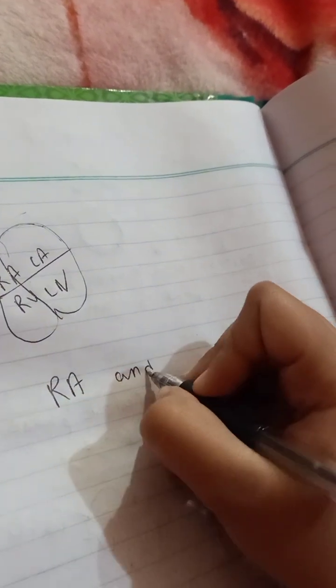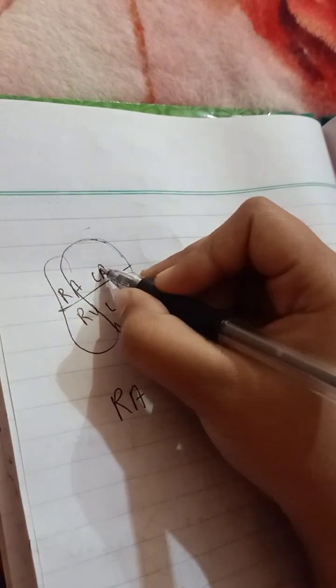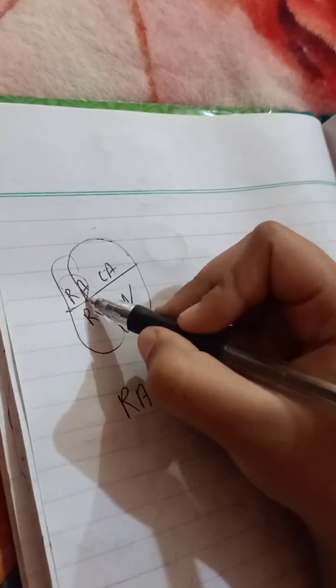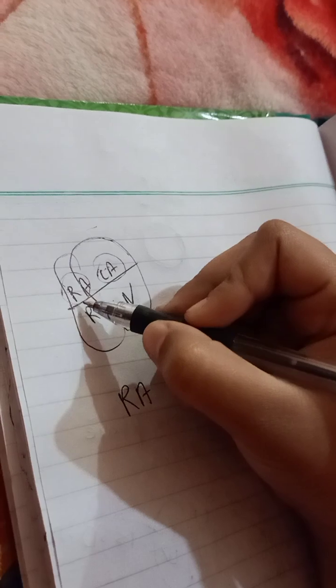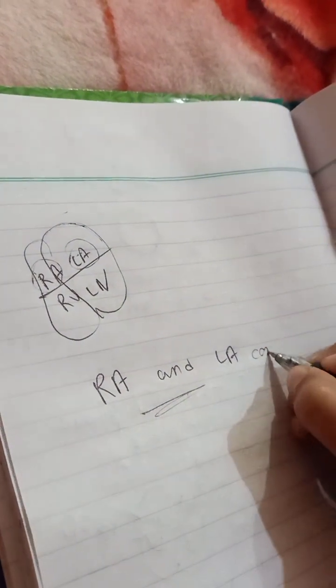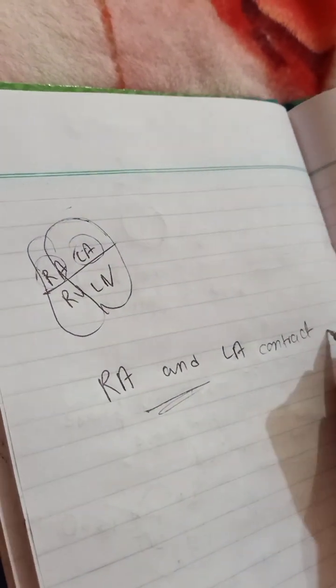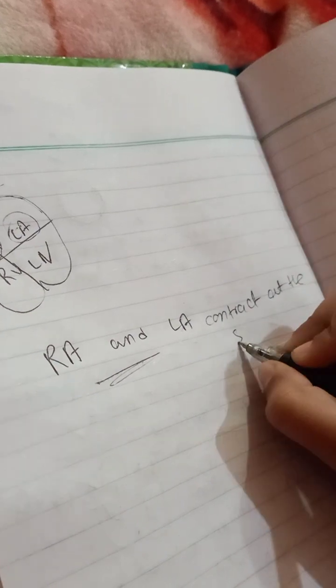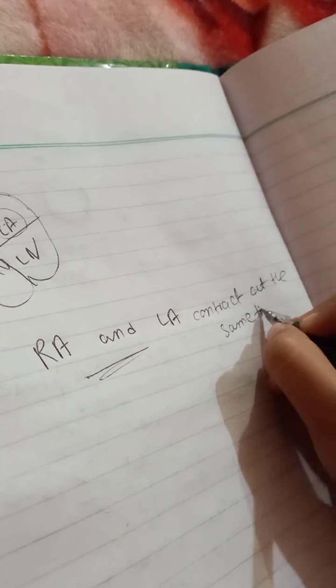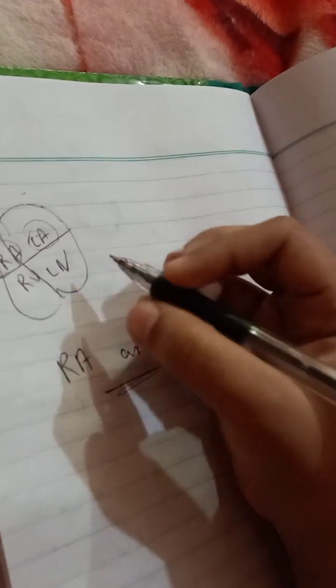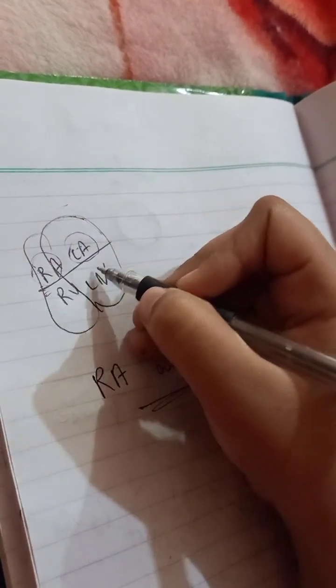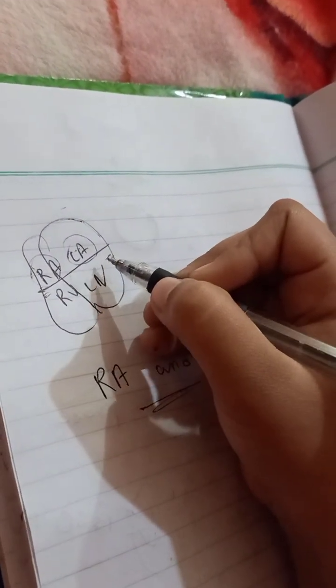The right atrium and left atrium will both contract at the same time, one holding deoxygenated blood and the other oxygenated blood. There is a valve, the tricuspid valve, and here we have the mitral valve, which is the bicuspid valve.